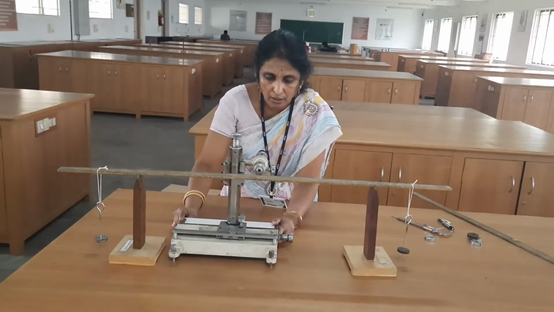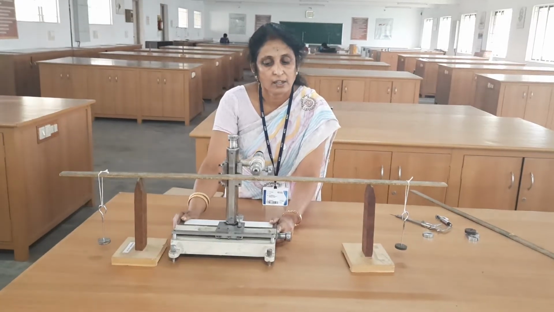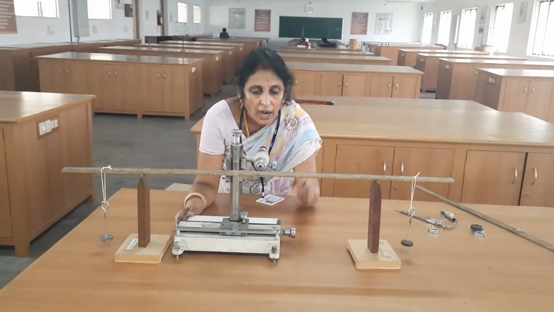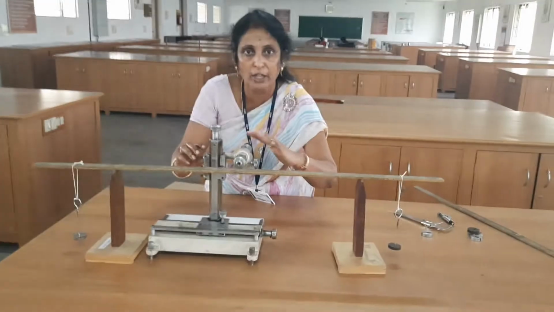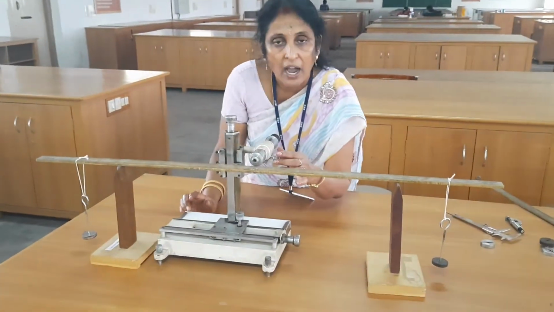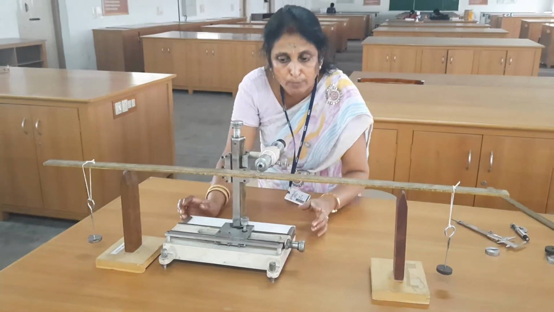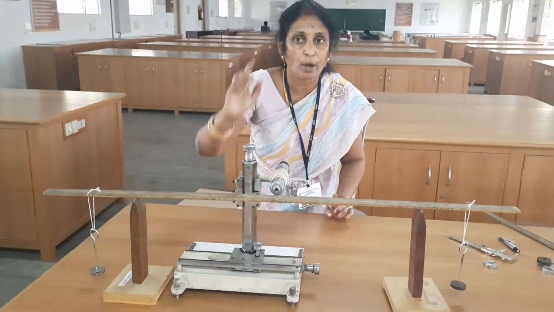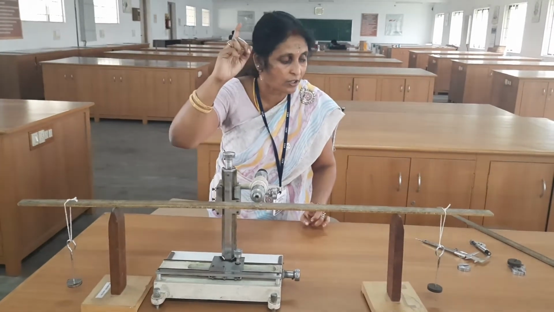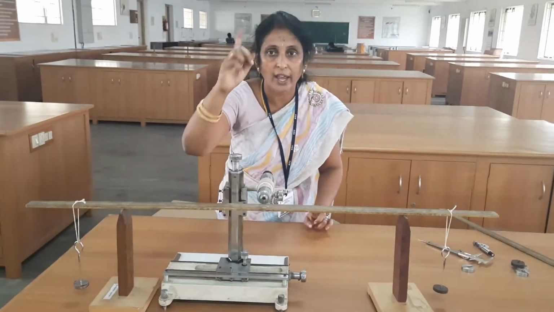So I will focus this microscope and adjust this rack and pinion arrangement. I have told you the position of the microscope you should not change, but by adjusting this rack and pinion arrangement, you have to focus that pin tip. Let me go to the board and we will see how to take the reading.